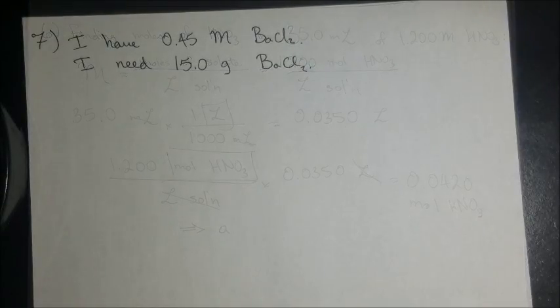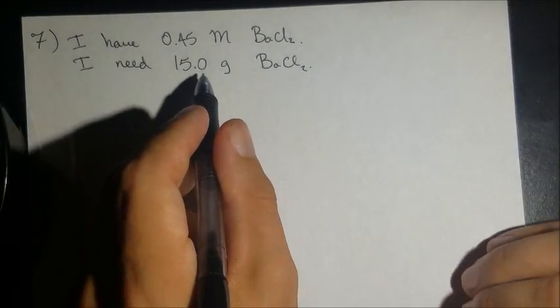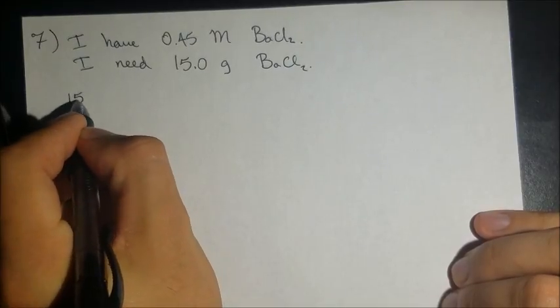So number 7 is kind of interesting. Here I'm given a 0.5 molar solution of barium chloride, and I need to figure out how many milliliters of this solution will give me 15 grams of barium chloride. I look at this and I go, well, grams and molarity don't really relate very well. So maybe I need to convert the grams into moles, and then I can relate moles to molarity because there's moles in molarity. So let's go ahead and start off with that and get this into moles. And that will make everything a lot easier.